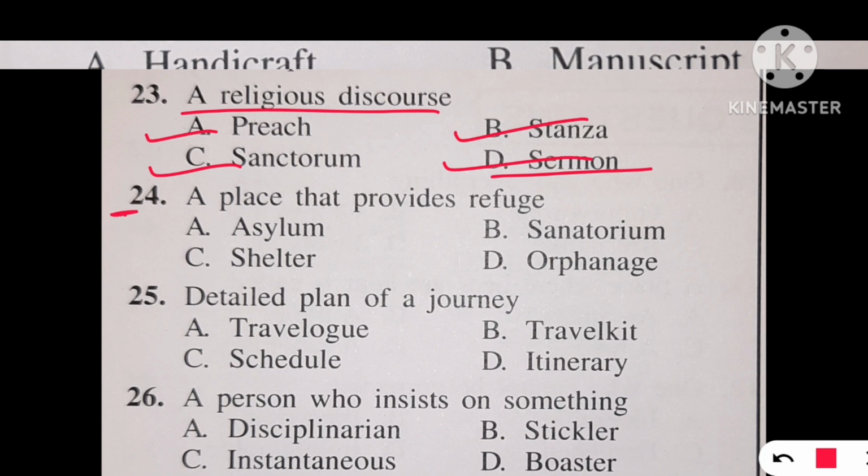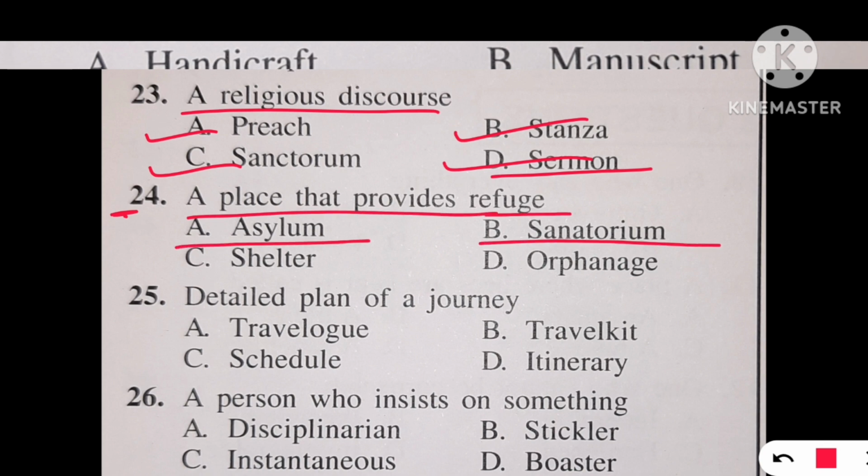Question number 24. A place that provides refuge. It is called asylum. Option B, sanatorium. Option C, shelter. And option D, orphanage. Right answer is asylum.